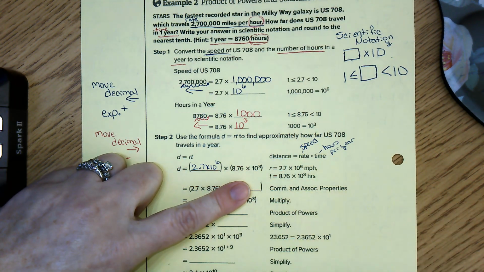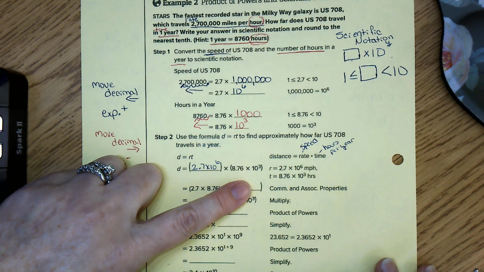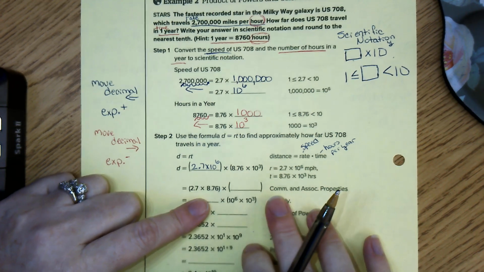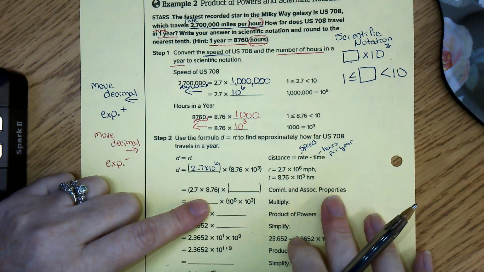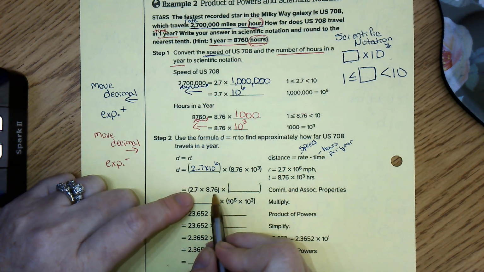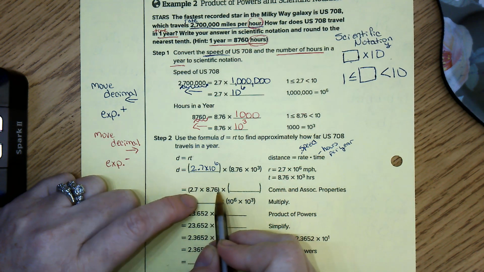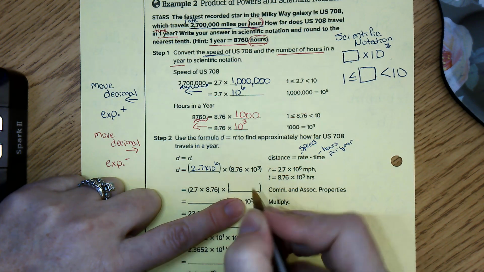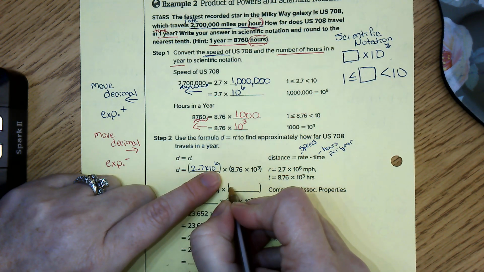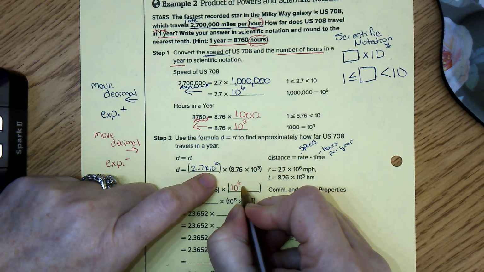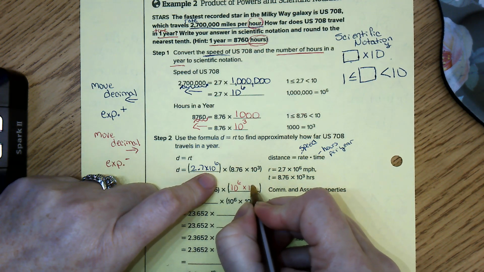And they are already filled in scientific notation for hours per year. Then we use the commutative and associative properties. Those are the properties in math we are using when we are grouping together our coefficients, and then grouping together our bases with exponents.